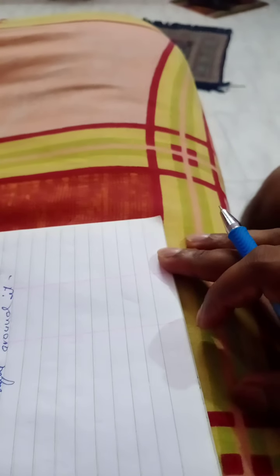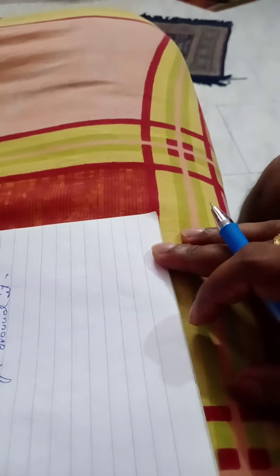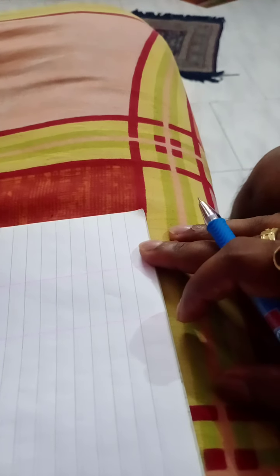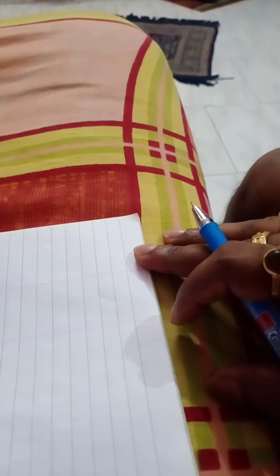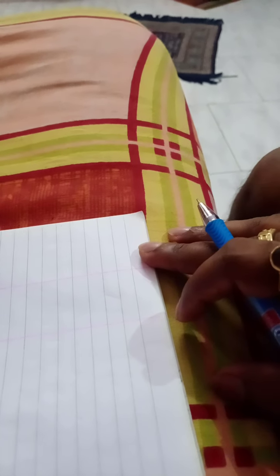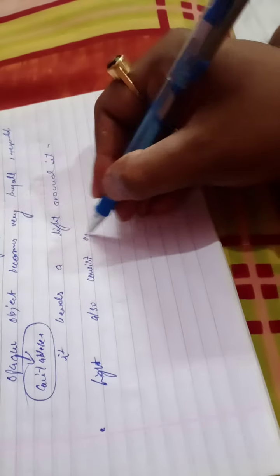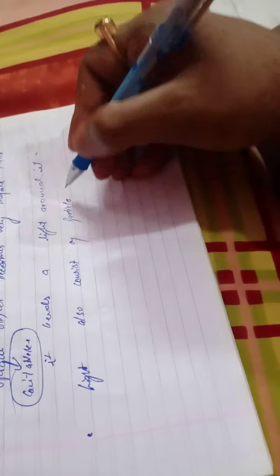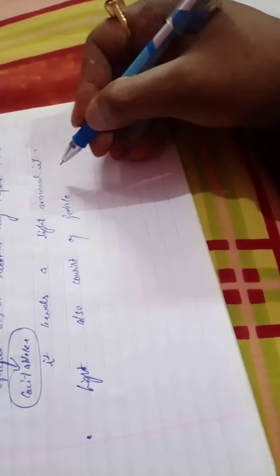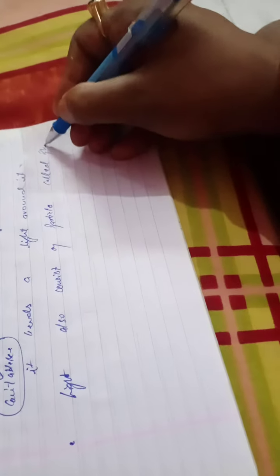Now basically, everybody says light, when we switch on the bulb, the light spreads through the whole class or the whole room. But how does it work and how does it travel? Let's discuss these things. Light also consists of particles called photons.